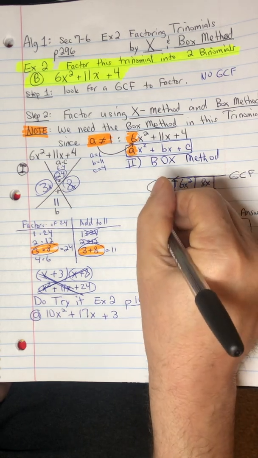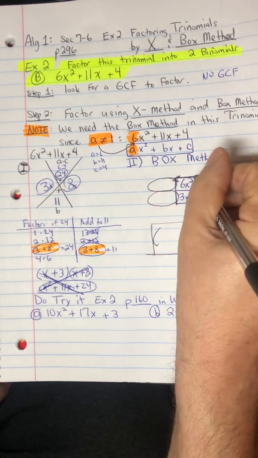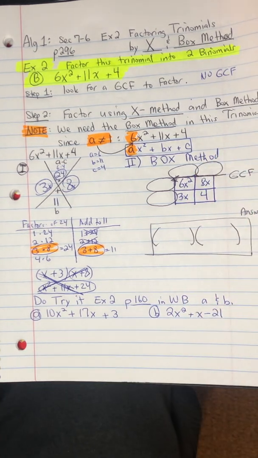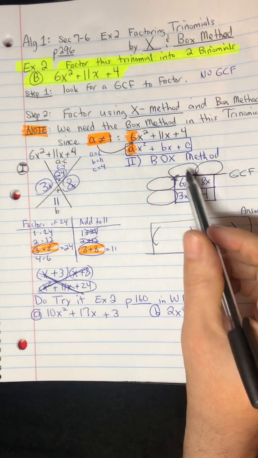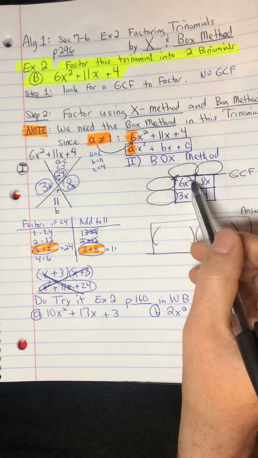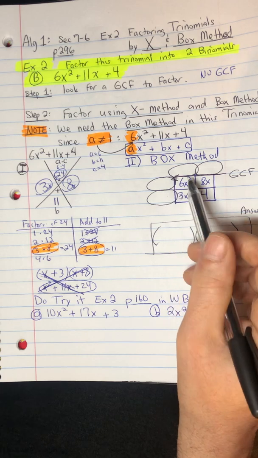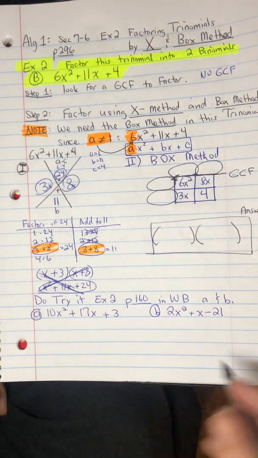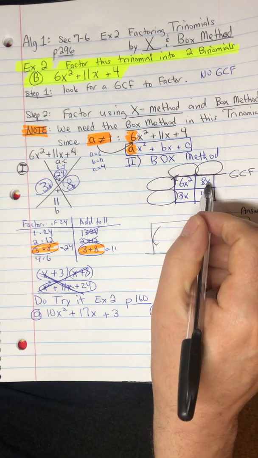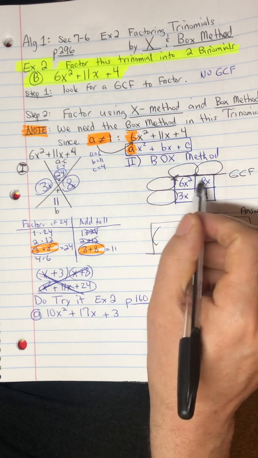Then when we're finished, we're going to go ahead and complete the boxes by, we're going backwards this time. Usually we used to multiply to get these numbers, remember? Now we're going to go backwards and we're going to divide. You'll see why in a minute. The only time we need the GCF is the GCF of the first row.